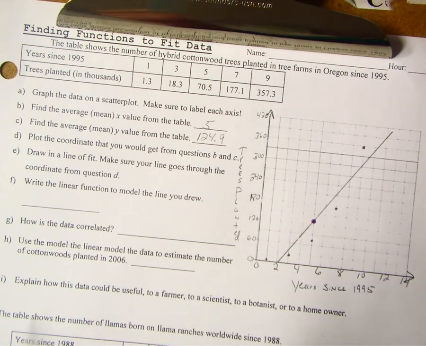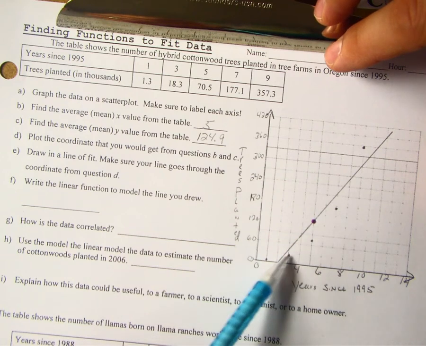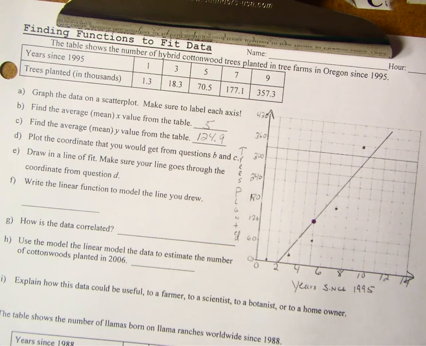And if you notice, this one's a little bit above, a little bit below, a little bit below, pretty close, and a little bit above the line. So it's not going to be perfect, and not everybody's going to have the same exact line, because this is a line of fit. If we're trying to find the line of best fit, we'd have to use our calculators to do that, and it would be doing calculations that we haven't quite gotten to and won't get to in Algebra 1.